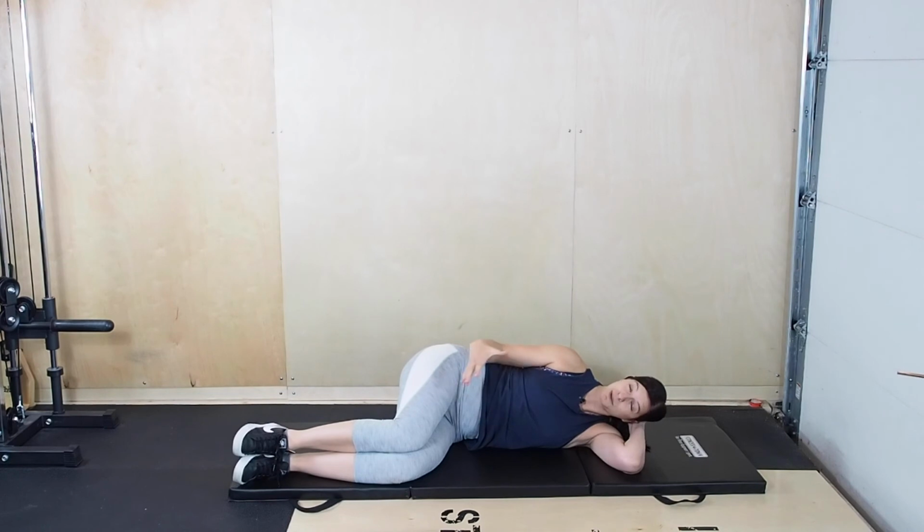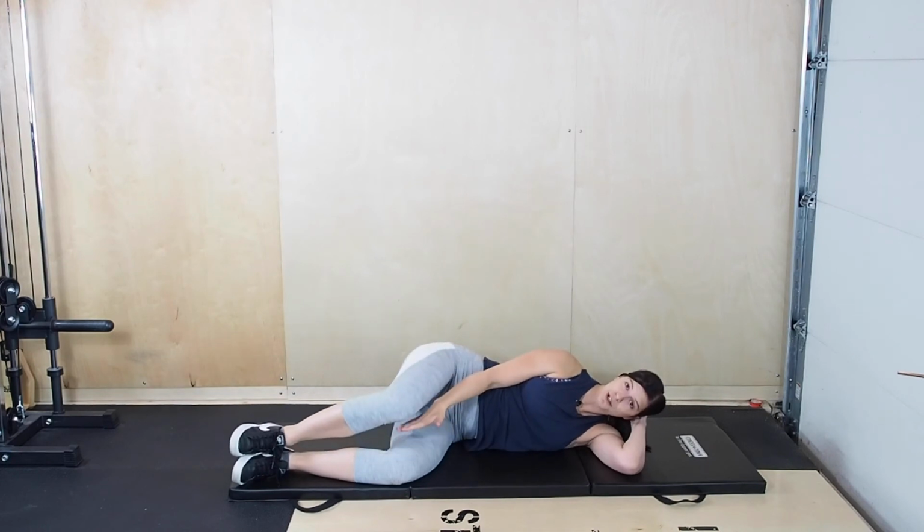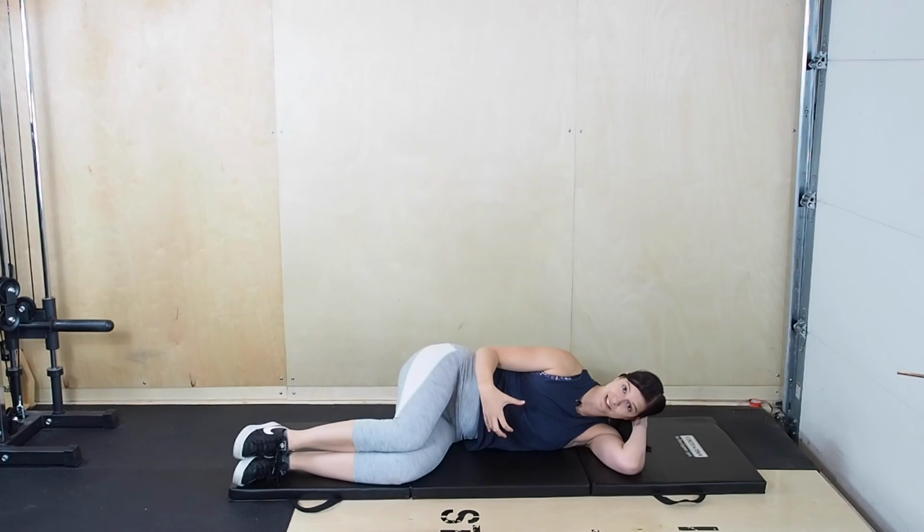This might feel a bit funny, so it helps to have a pillow, a cushion, a yoga block to squeeze into.